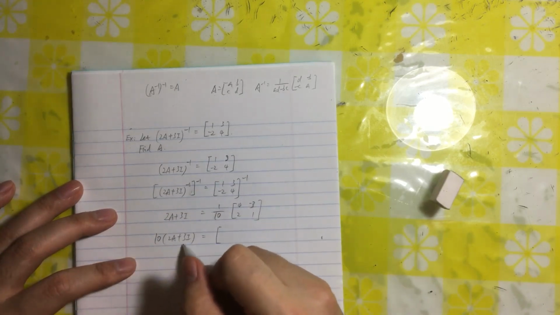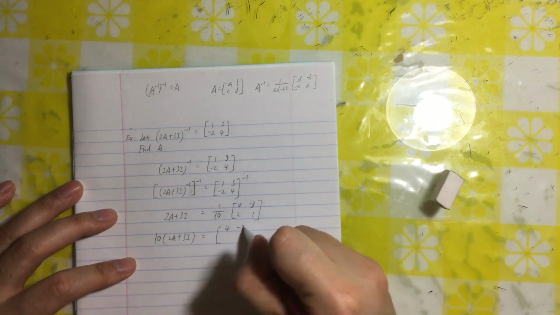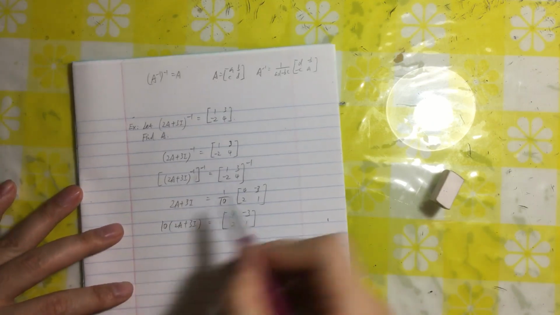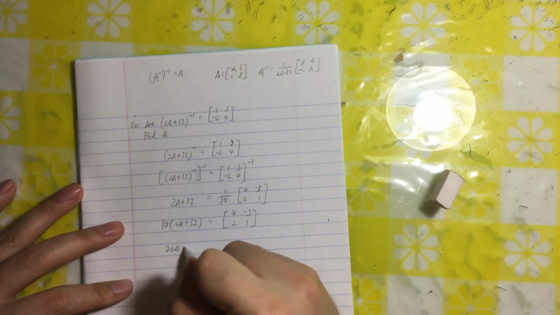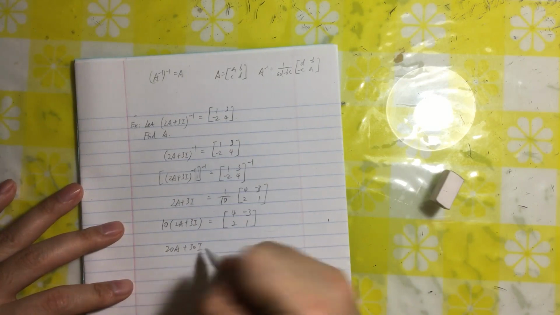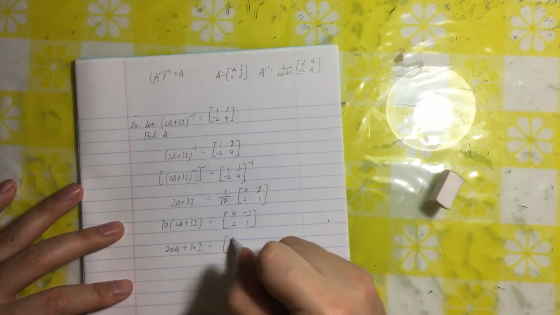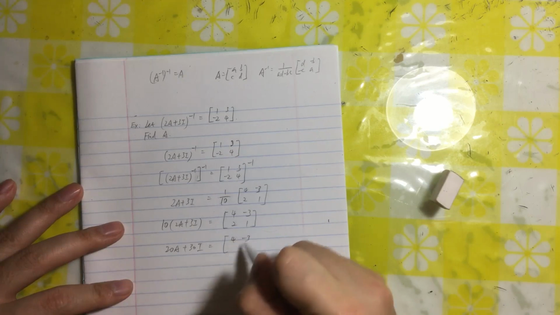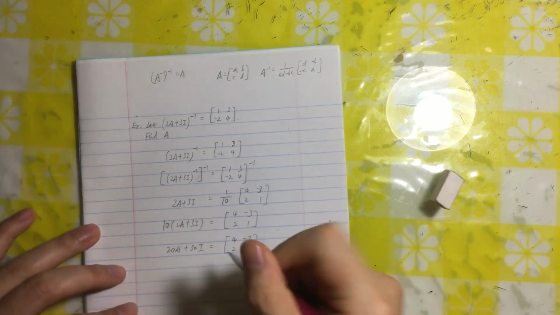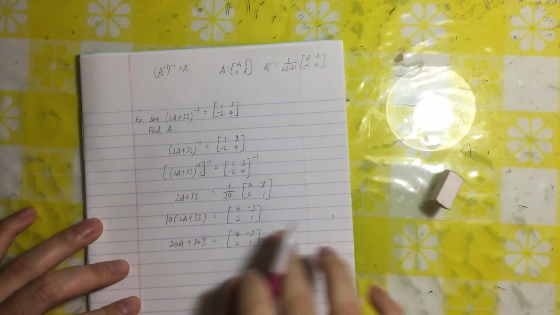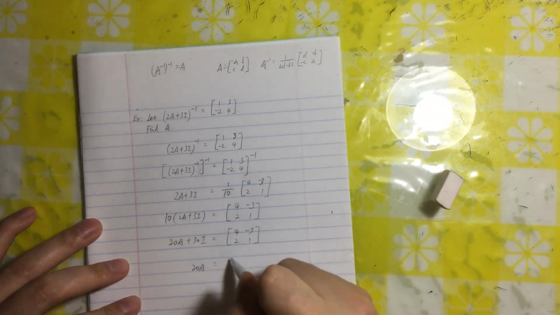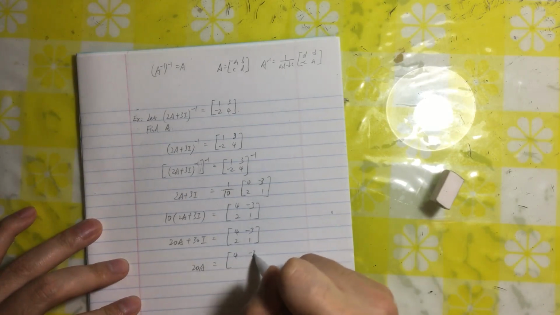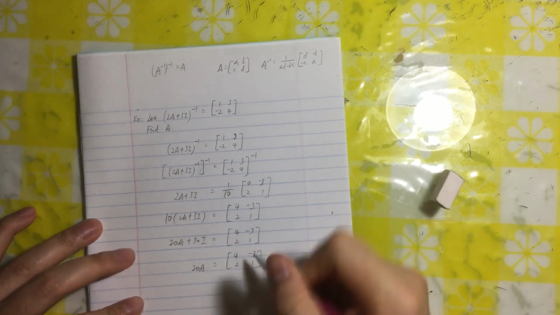So 10 times 2a plus 3i is equal to 10 times the matrix 4, negative 3, 2, 1. Then I can distribute 10. If I distribute 10, I get 20a plus 30i equal to the matrix 40, negative 30, 20, 10. Then I can subtract 30i from both sides. I get 20a equal to the matrix minus 30i.